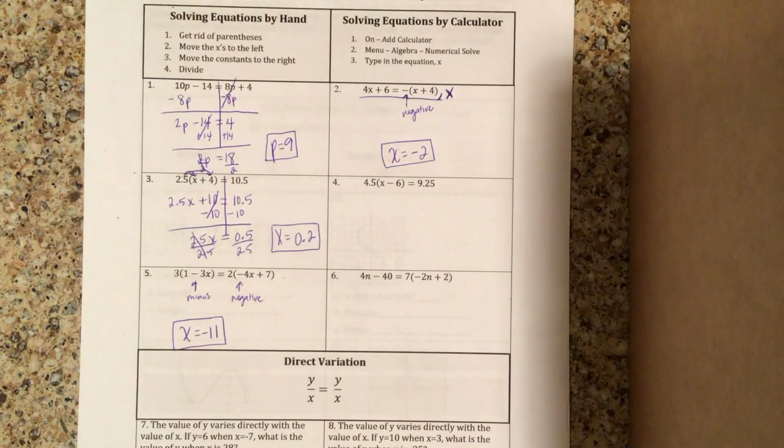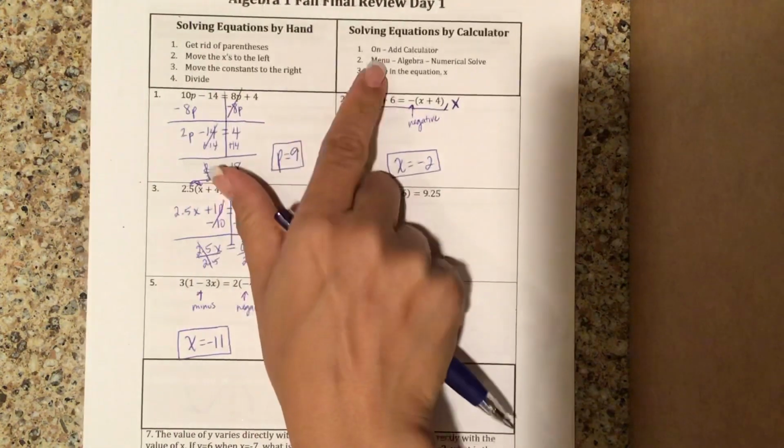Okay, so try number 4 and try number 6. You can solve by hand or you can solve in the calculator. Either option will work for us here.